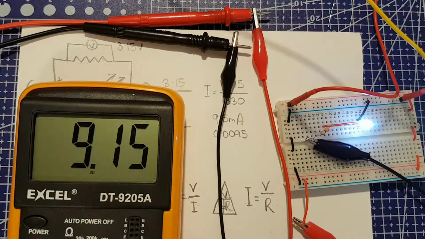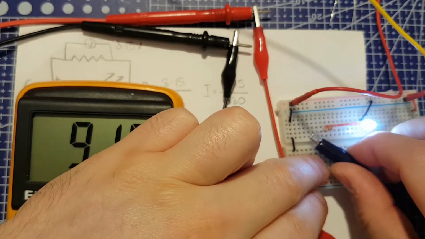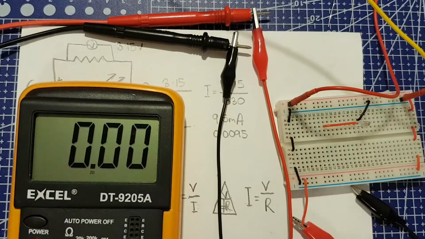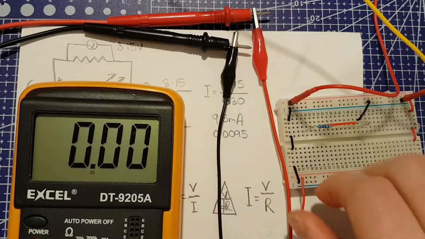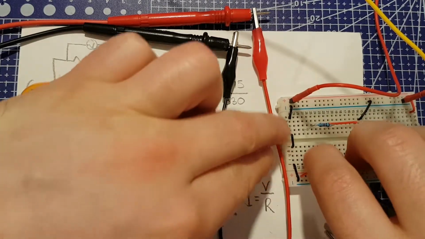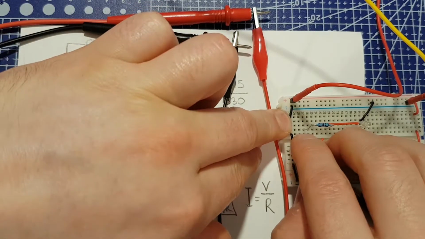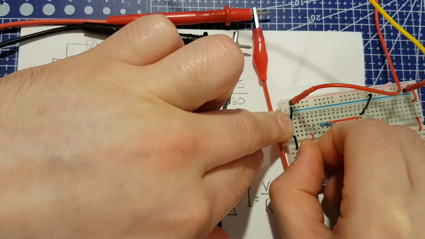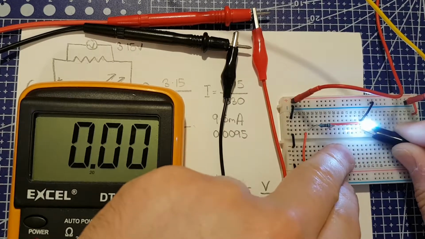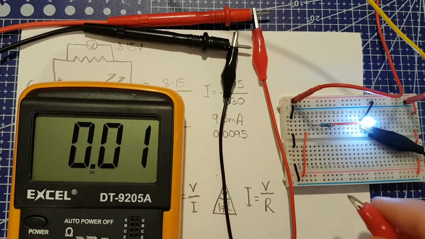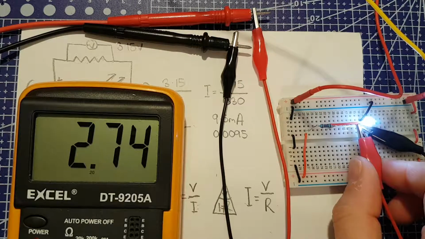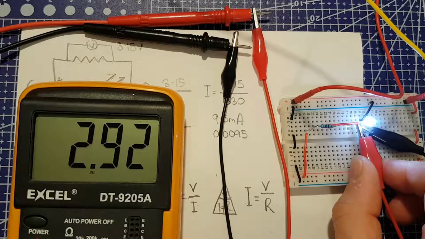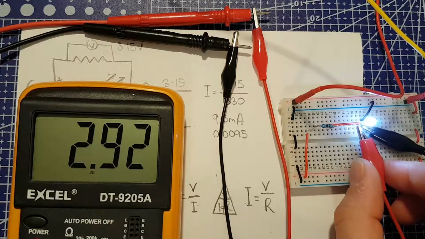What happens if you had this exact same circuit but someone had used a 220 ohm resistor, and you wanted to know how much current that 220 ohm resistor is allowing through the circuit? First thing I'm going to do is recheck the LED, just to make sure we're getting the same forward voltage. Our forward voltage is 2.92 across the LED this time, so it's a little bit different.